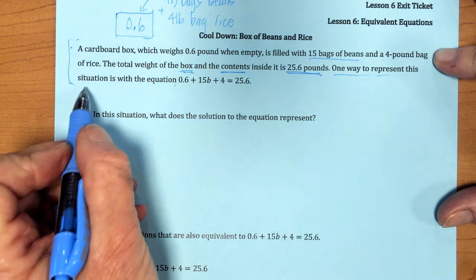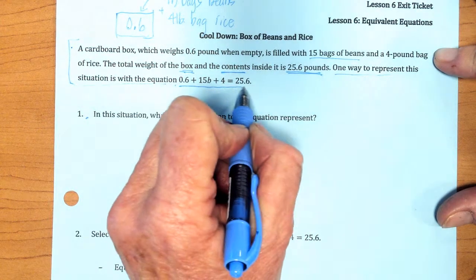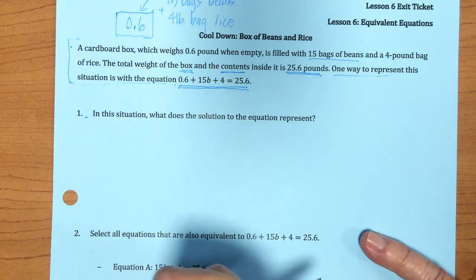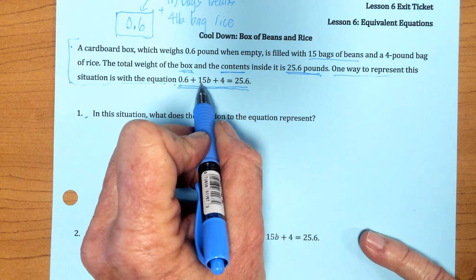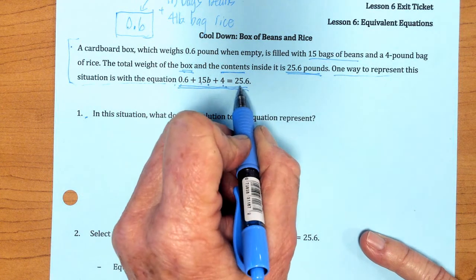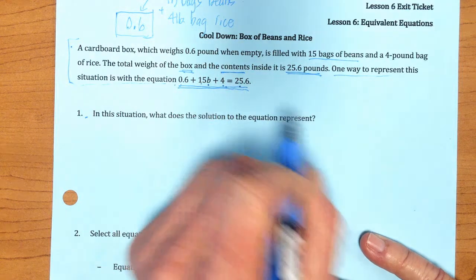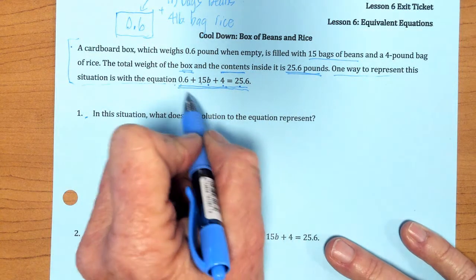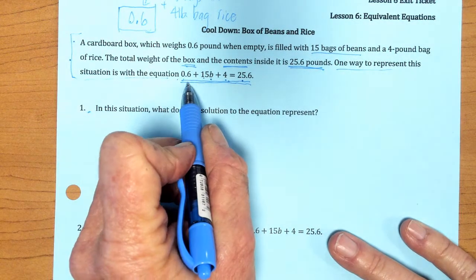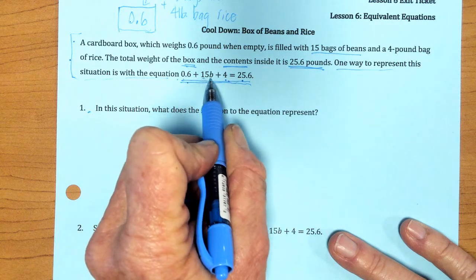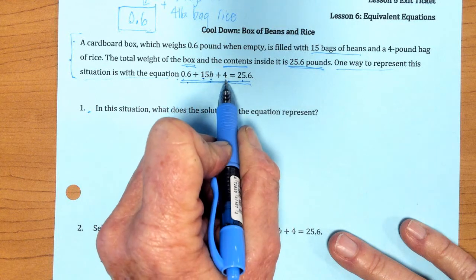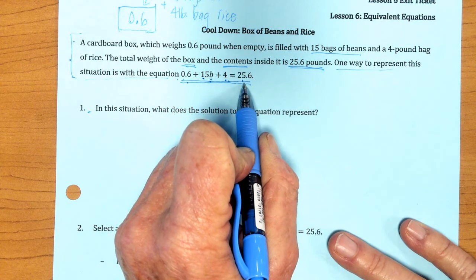One way to represent this situation is with this equation. So the very first thing I want you to do is think about, where did the 0.6 come from? What does 15B stand for? And where does the 4 come from? And where does the 25.6 come from? So you need to jot down that based on the problem right here. So again, what does the 0.6 stand for? Where does the 15 come from? What does the B represent? What does the 4 represent? And what does the 25.6 represent?